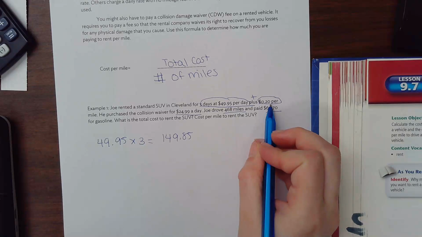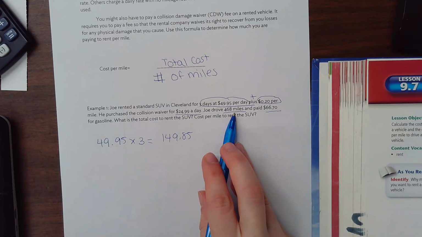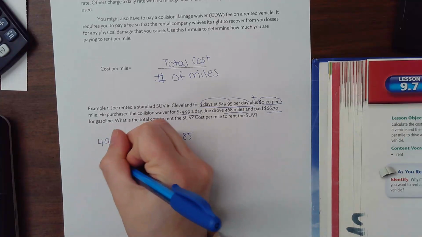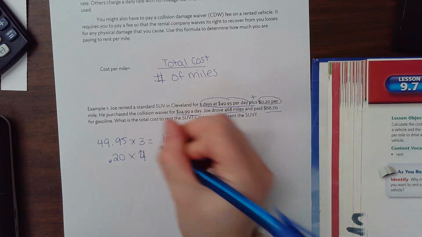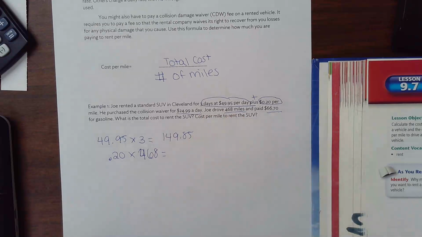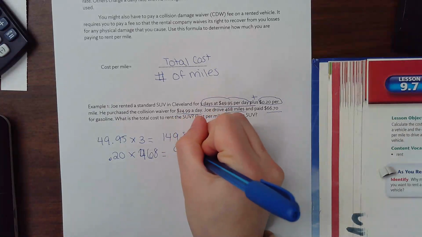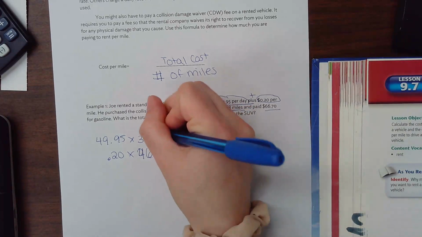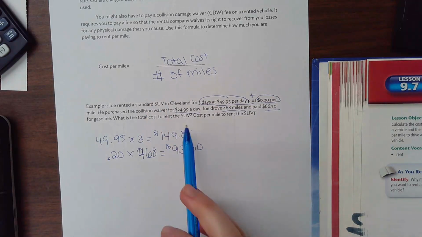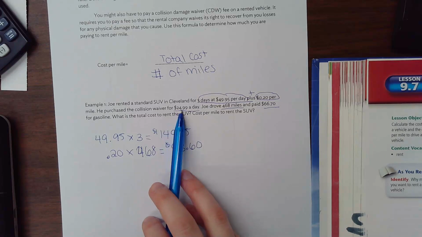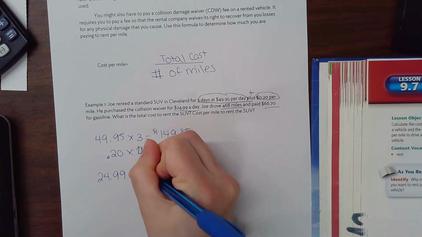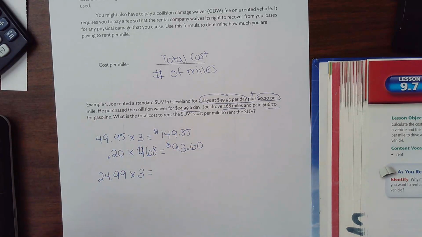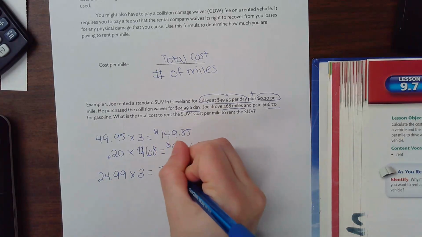He also has to pay 20 cents per mile, and he drove 468 miles, so we're just going to multiply those. So 0.20 times 468. So just mileage, he has to pay $93.60. What else? He purchased the collision waiver for $24.99 a day, so we have to do that times 3, because there's 3 days. So that's $74.97.